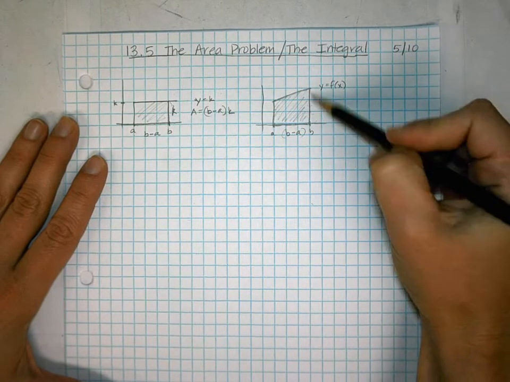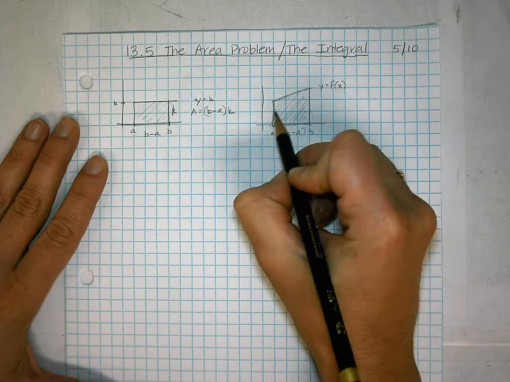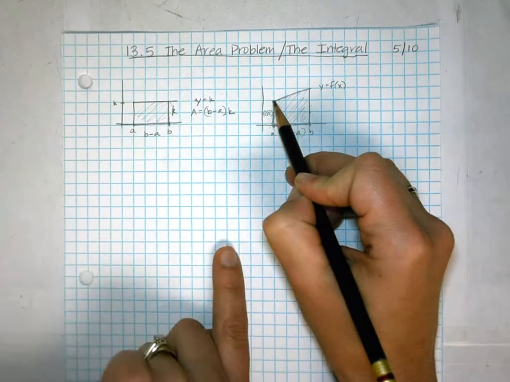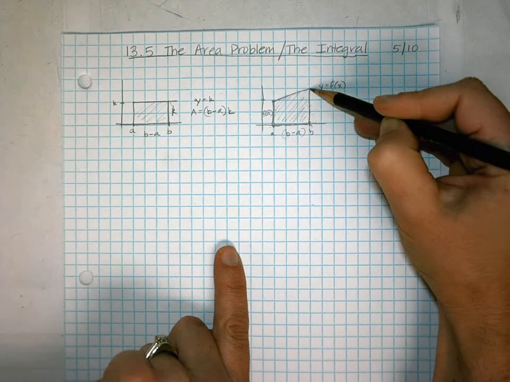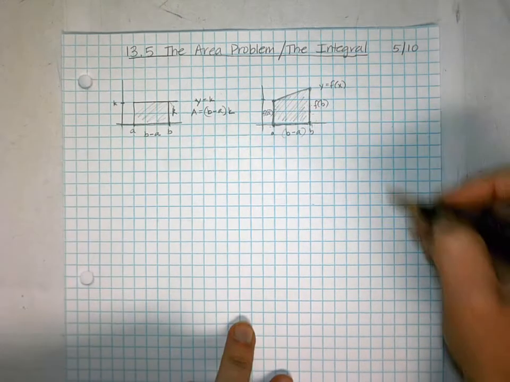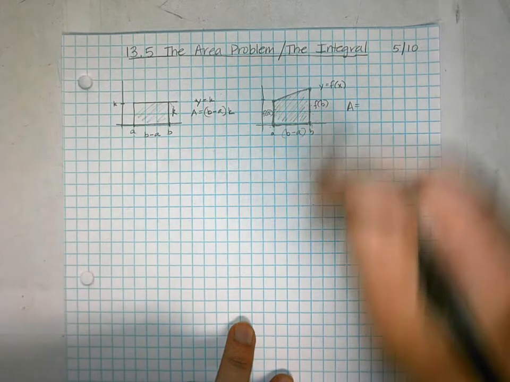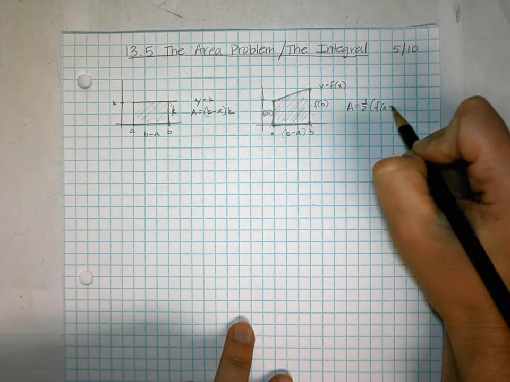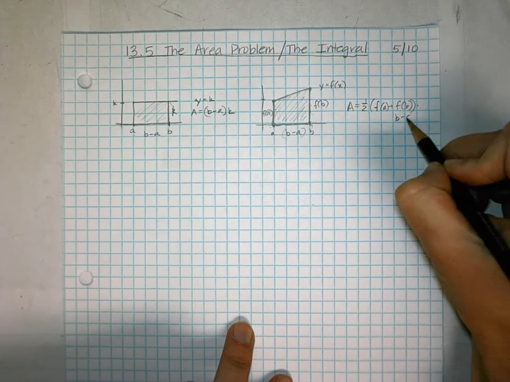And then I need to know the lengths of these bases. Now, would you agree that this height is really f of a? If I were to plug a into this function, I'd get out this point. That would be how high it is, right? This would be f of a. And if I plug b into this function, I'd find out that this is f of b. That's how high this is. So if I was going to find the area of this trapezoidal shape, I'd have 1/2 times my 2 y values added together, times the base, which is this b minus a.